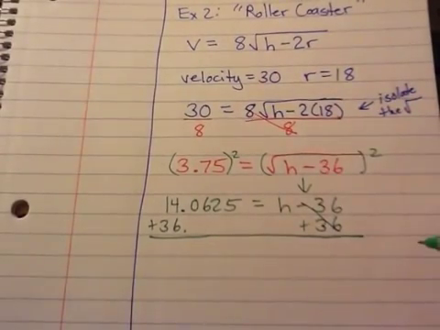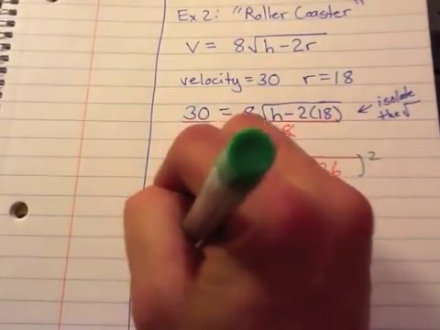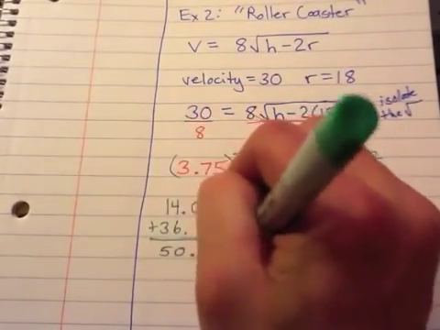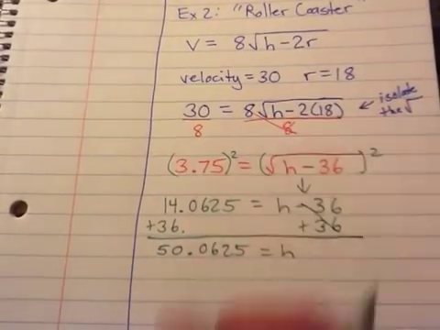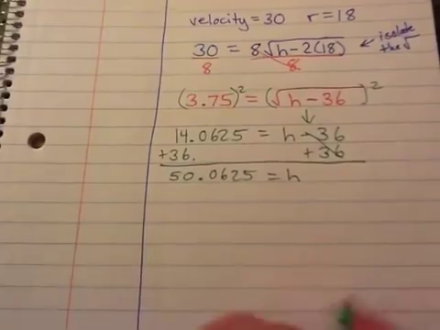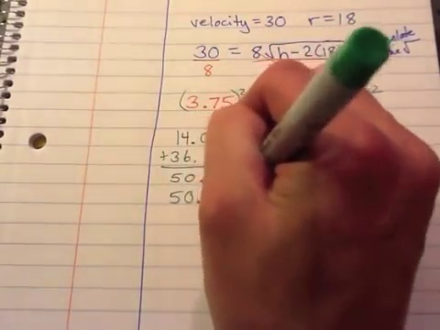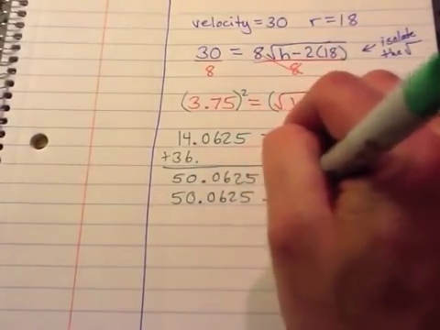Cancels on the right. I end up with 50.0625 equals h. So my final answer would be 50.0625 feet high.